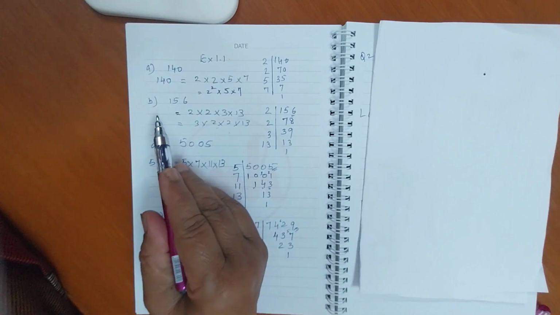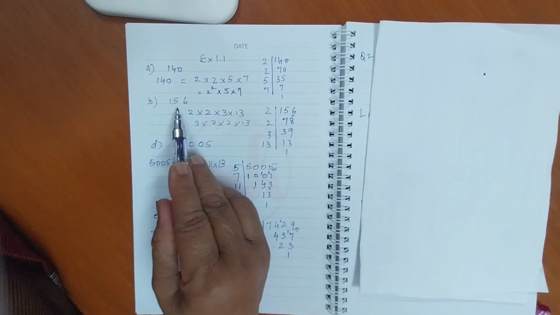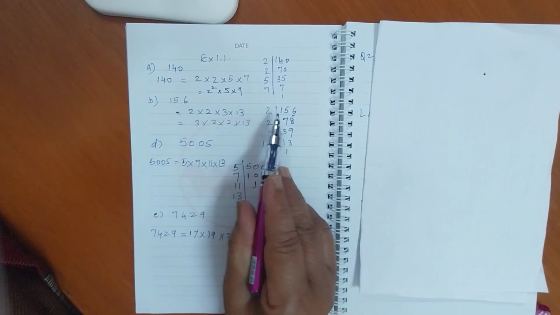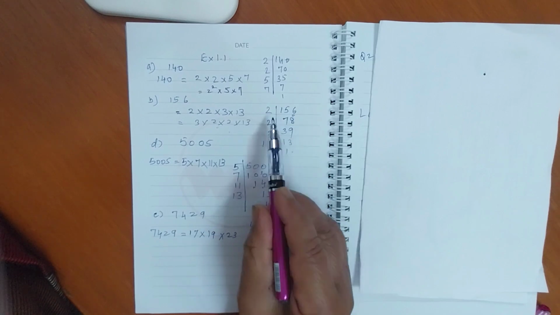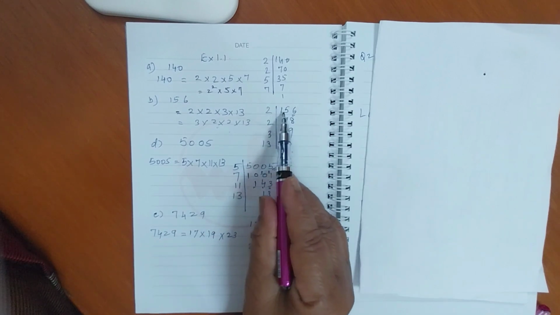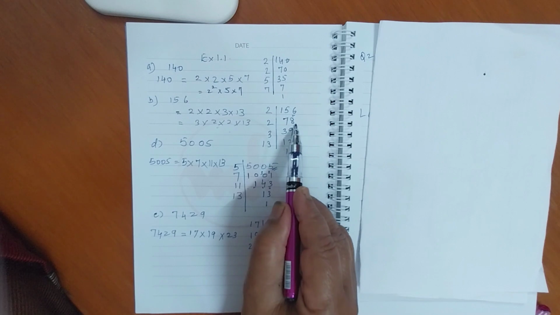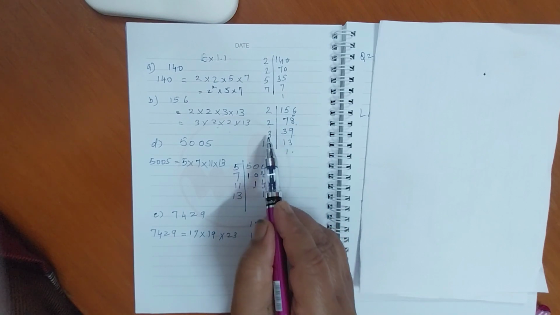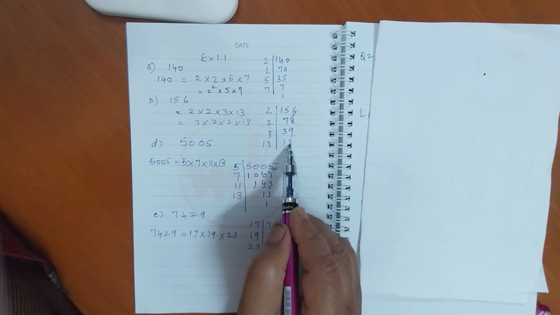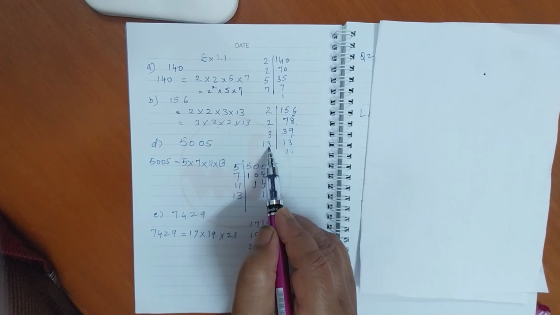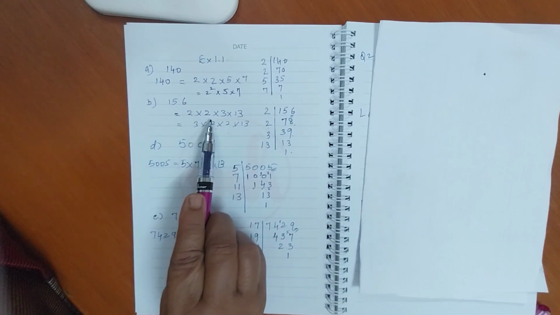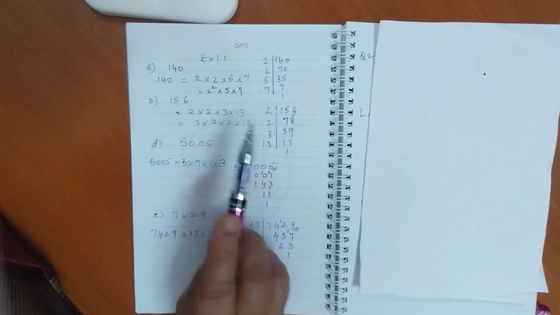Now let's take one more number. Second part of the first question, 156. Again when you take the factors, you can divide this 156 by 2, you are getting 78. Then again by 2, you will get 39. Then by 3, you will get 13, and 13 is a prime number, so you will get 1. So 156 can be written as 2 into 2 into 3 into 13.